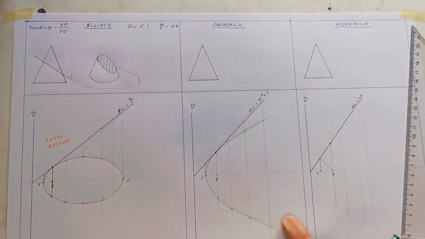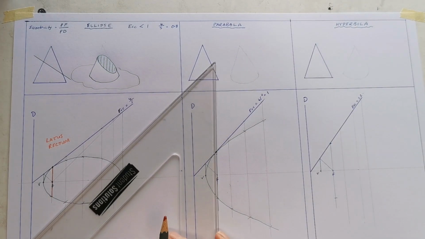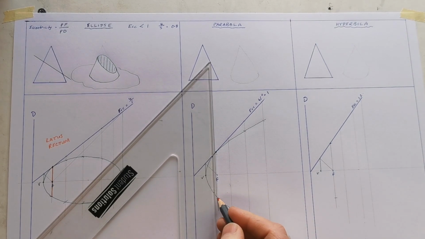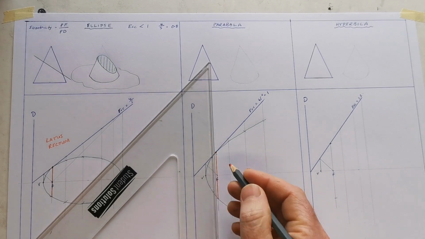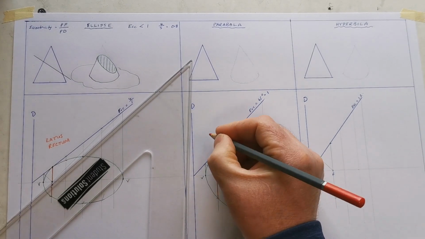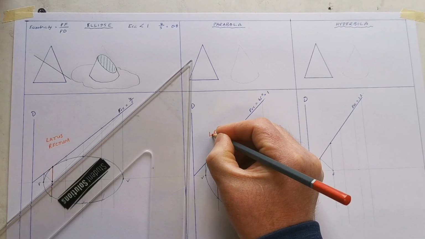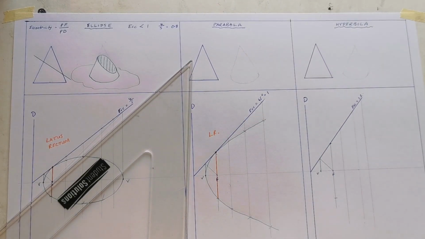Okay, so there's our parabolic curve or parabola, and I am going to color in again the latus rectum. I'll just write down LR here for that one because it's already written down over there.